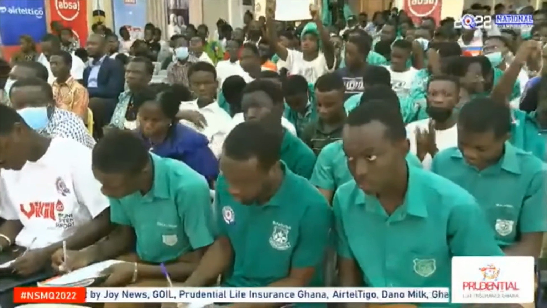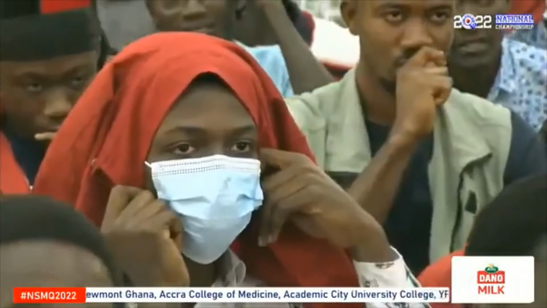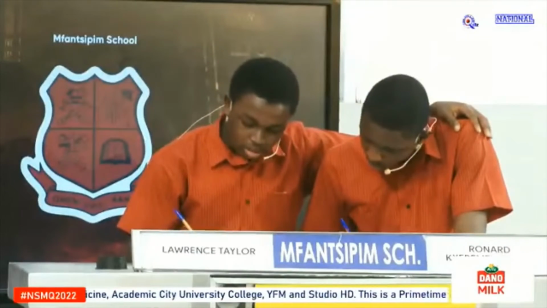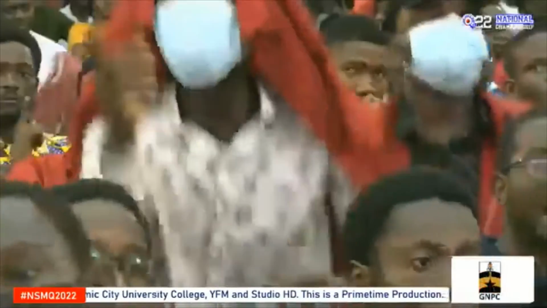With the same preamble. Mfantsipim. 44 meters, while its velocity changes from 13 meters per second to 9 meters per second. Yes, Lawrence? -1 meters per second squared. Yes.